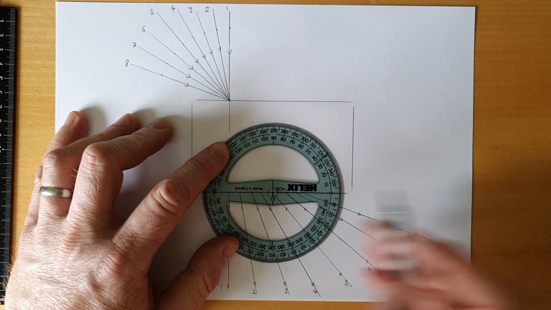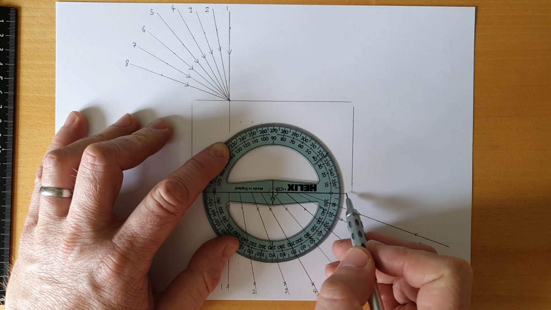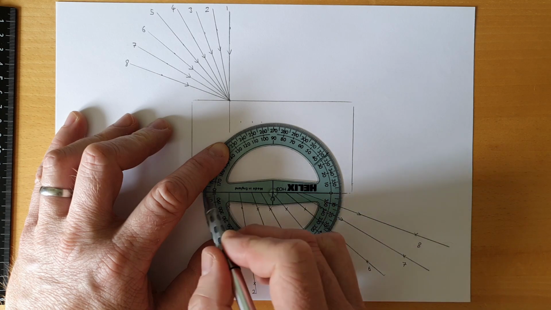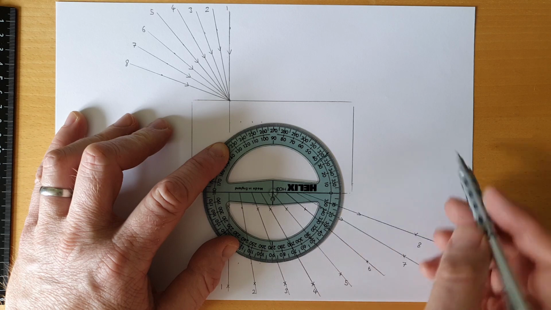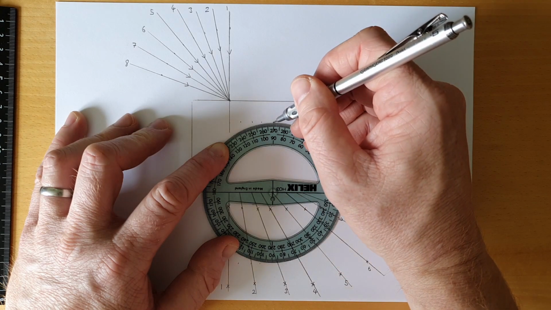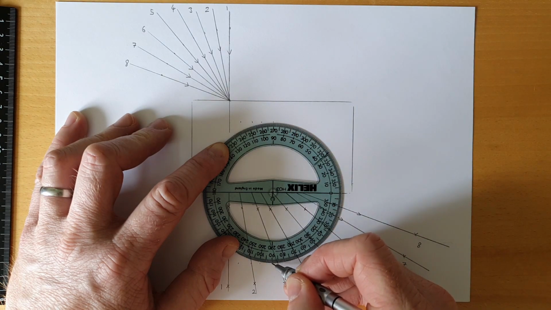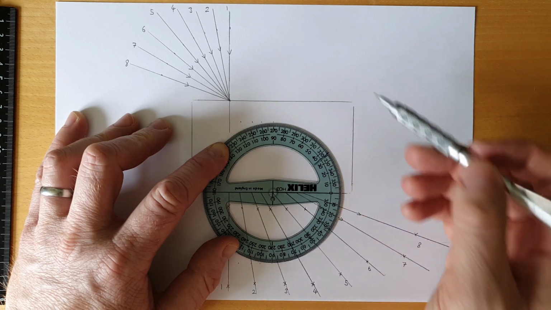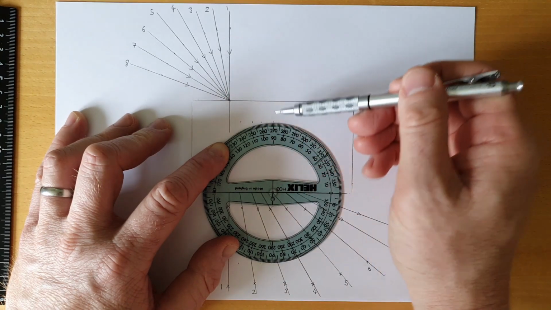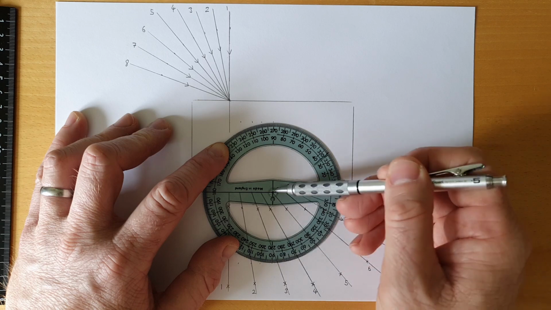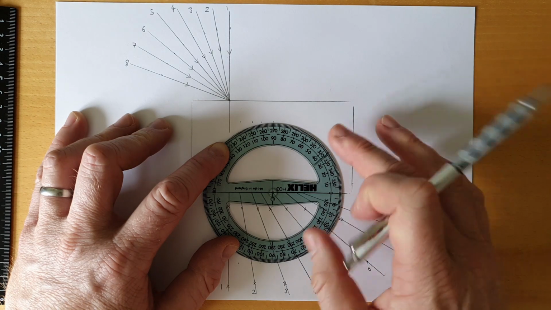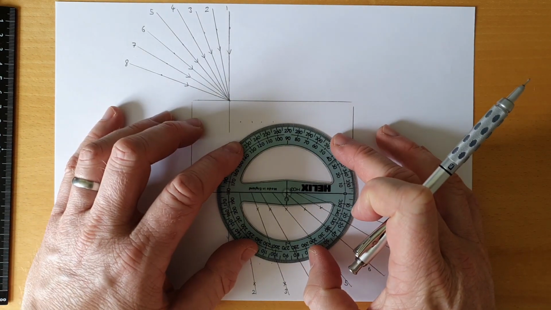To do this accurately, make sure that you've got your 0 and your 180 degrees lined up on the block, and I'm putting a dot at 90 degrees above and below. If I've done this correctly, when I rule, I can rule from there to there. It should pass through that point of emergence and be as accurate as we can make it.